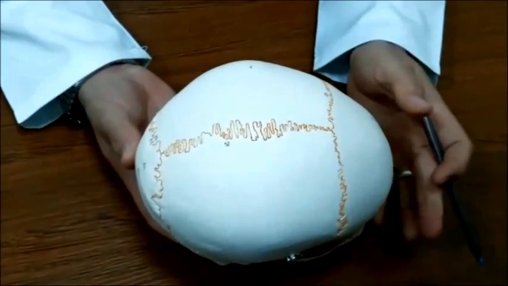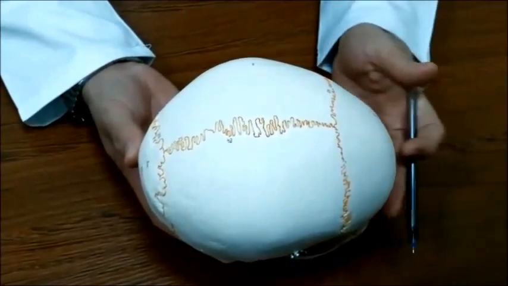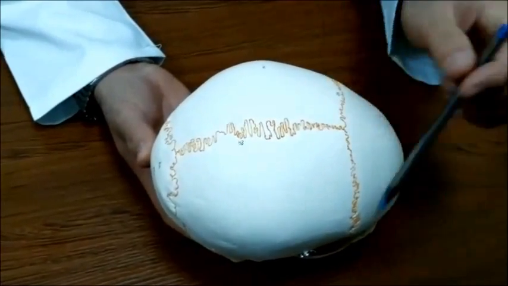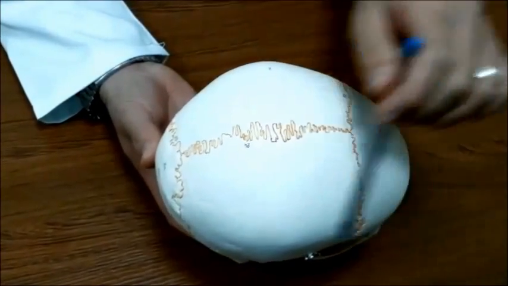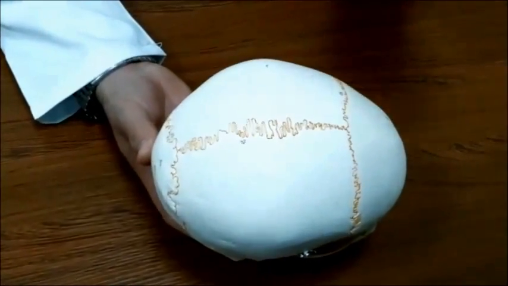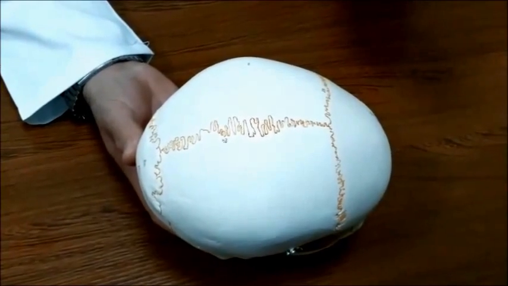We will describe the skull. We have the views of the skull, which are called norma. This is called norma verticalis. We will discuss bones, sutures, and features.